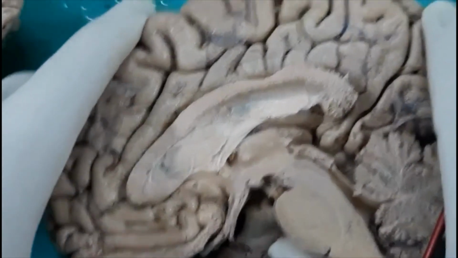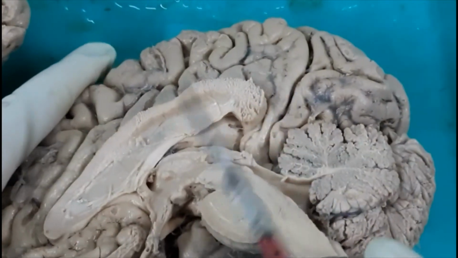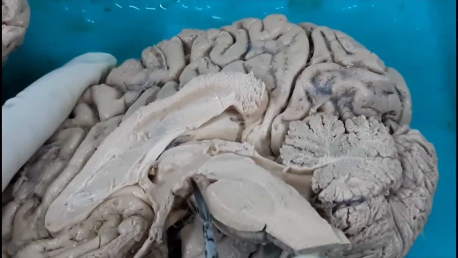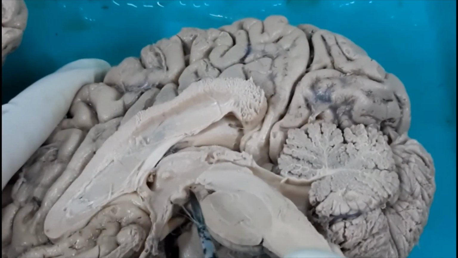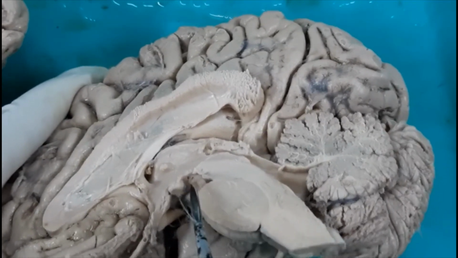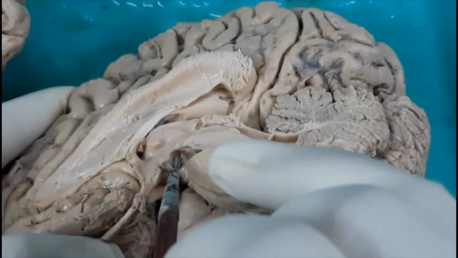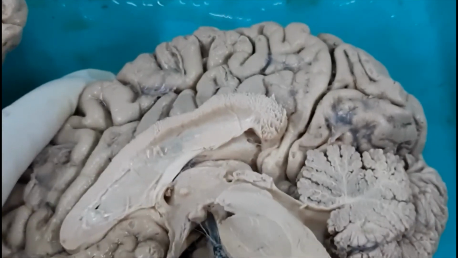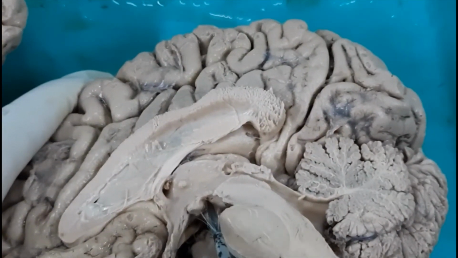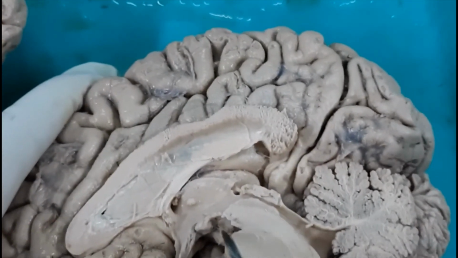After the mammillary body, you will see the posterior perforated substance. I can see pits or depressions for the blood vessels, hence it is called the posterior perforated substance.